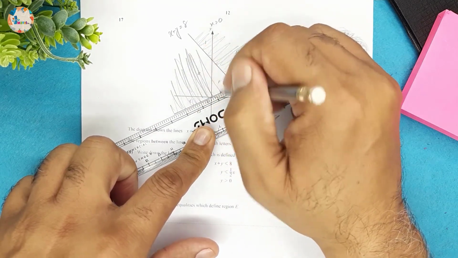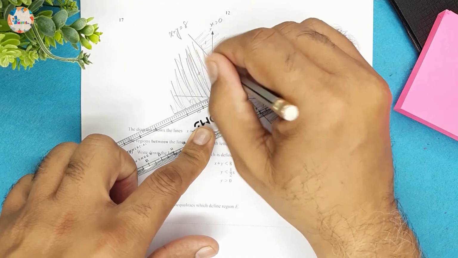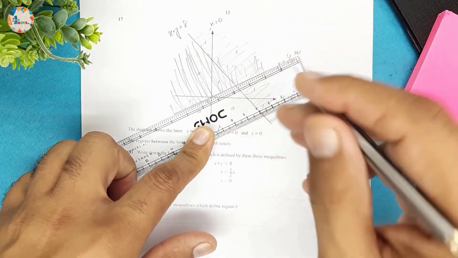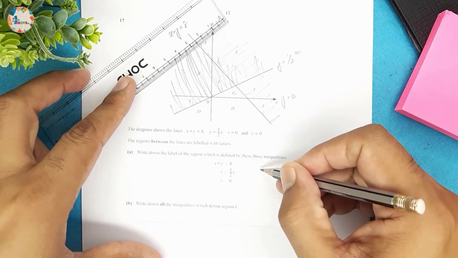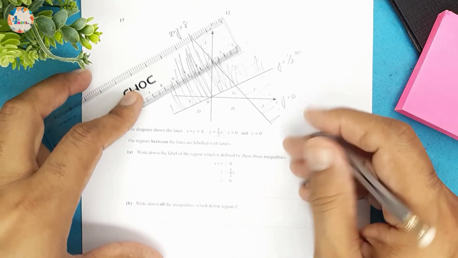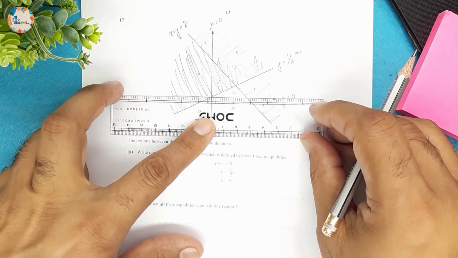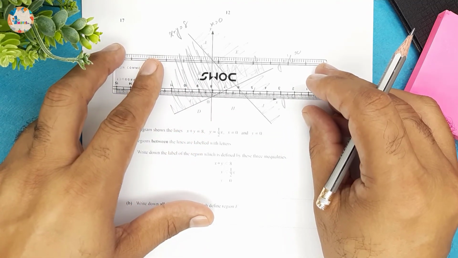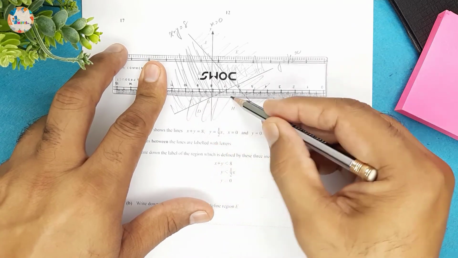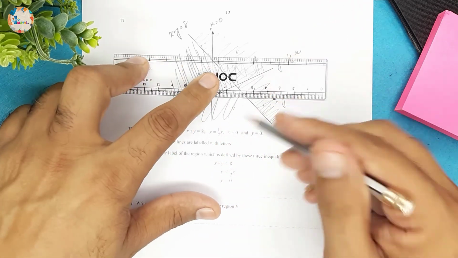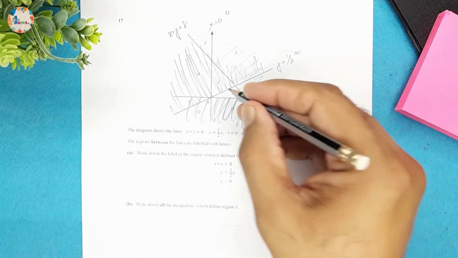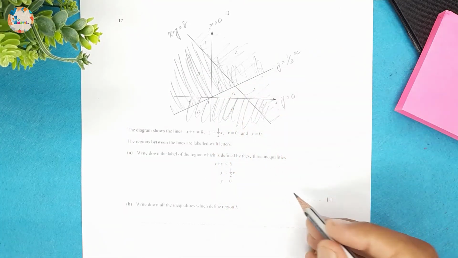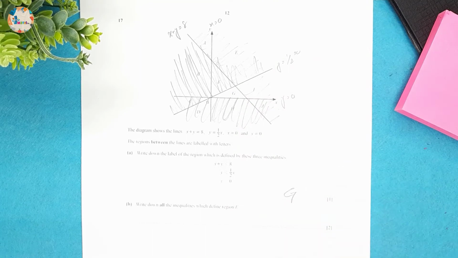We will be shading like this one. So this shading part is basically not required, I'm shading for your explanation. And y is greater than 0. So y is greater than 0 is required, so less than 0 we will shade like this one. So this part will be shaded and this will be the shaded region. And you can see only this G is unshaded. So we can write here that it is representing G region.